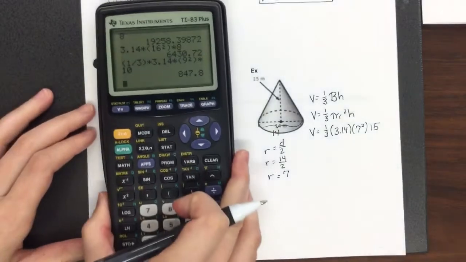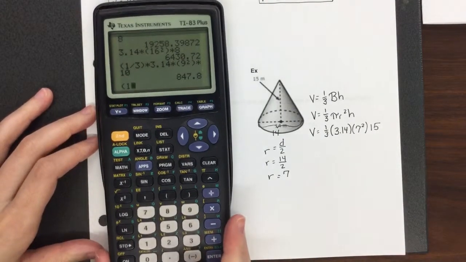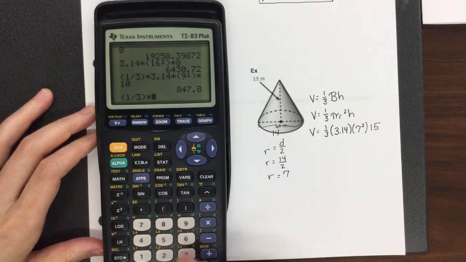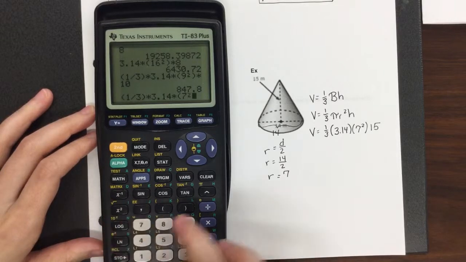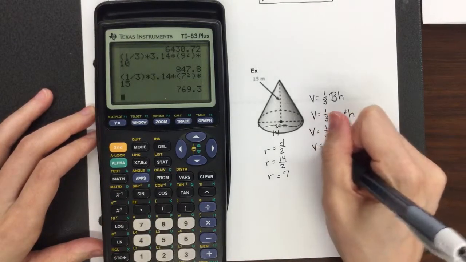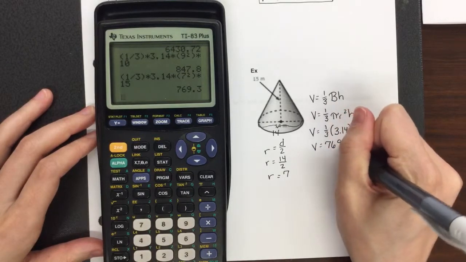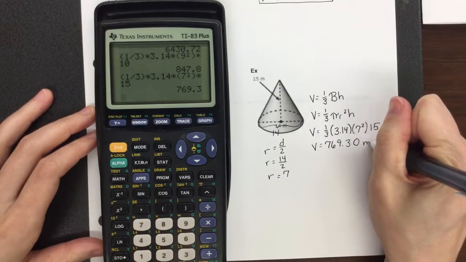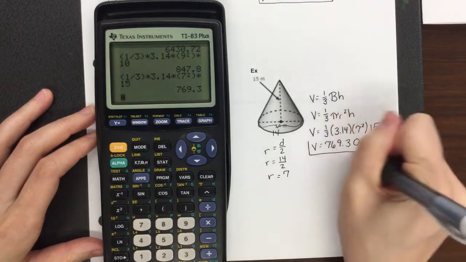And if we plug that in the calculator, I'm going to put the 1/3 in parentheses. 1/3 times 3.14 times 7 squared times 15. Volume is going to be equal to 769.30. Units are meters cubed.